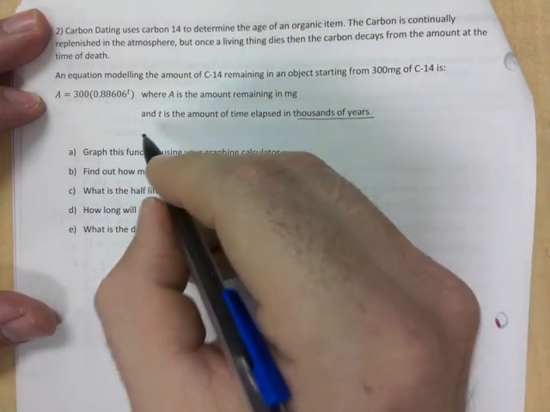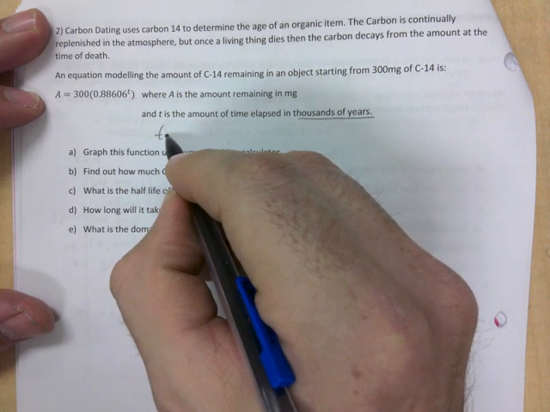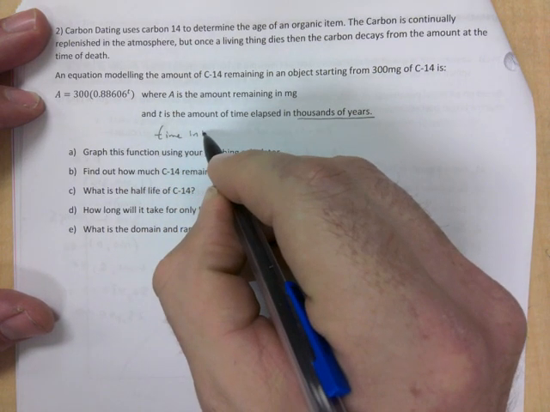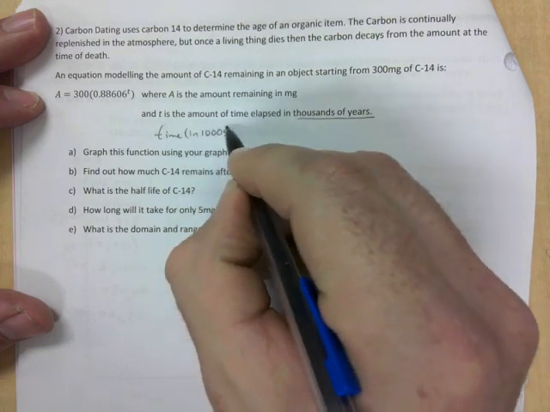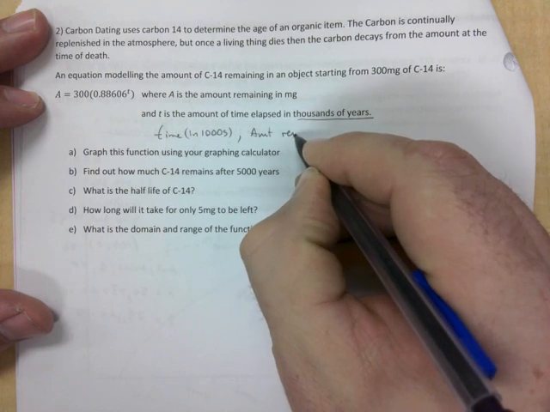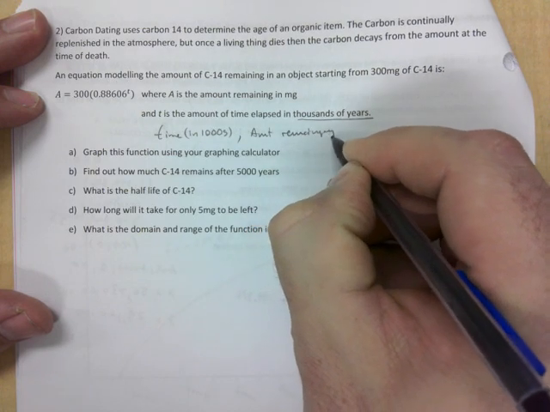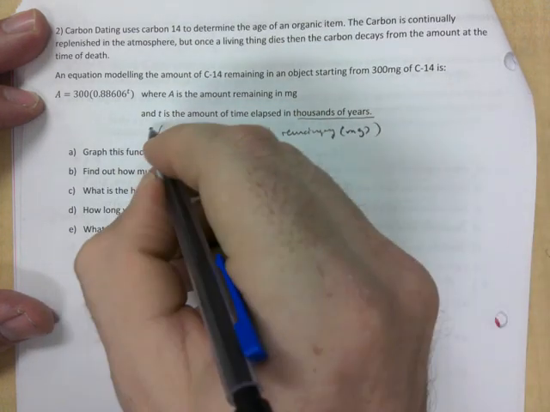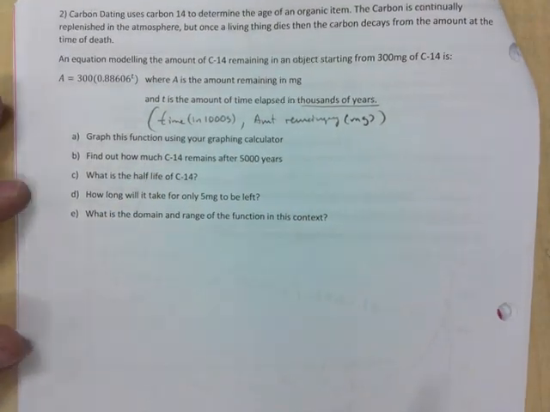Very careful there. So time in thousands, right? And amount remaining in milligrams. So every point refers to that.